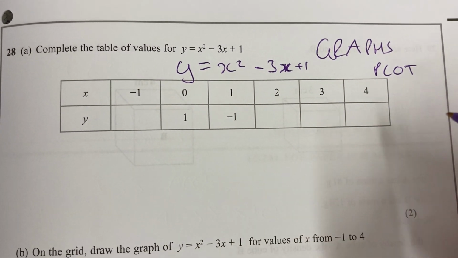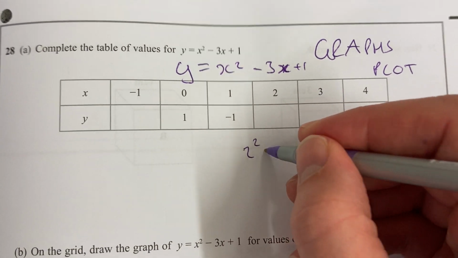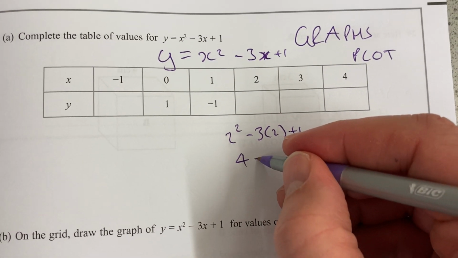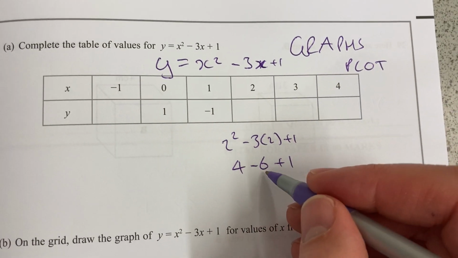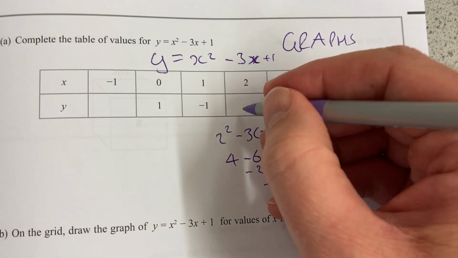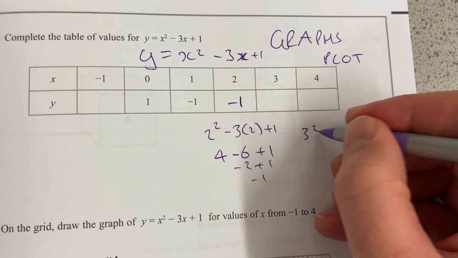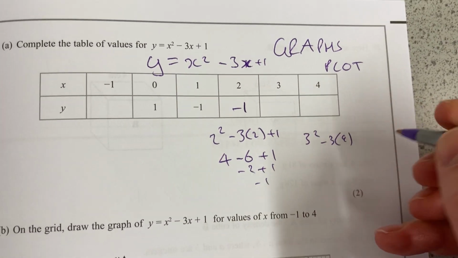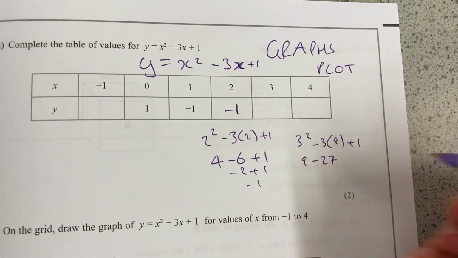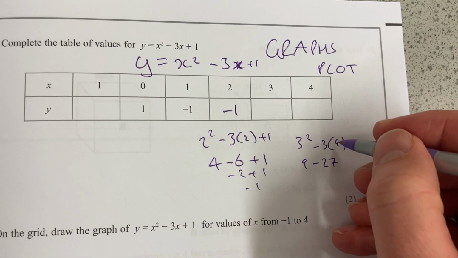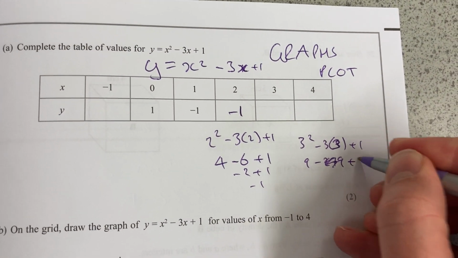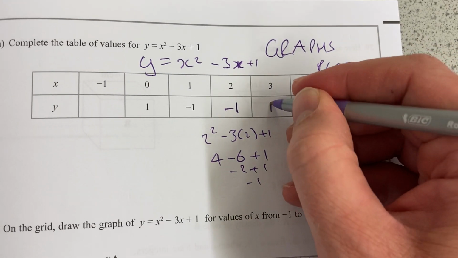I'll do the positive numbers first. 2 squared minus 3 times 2 plus 1 is 4 minus 6 plus 1. 4 minus 6 is minus 2 plus 1. So it's minus 1. 3 squared minus 3 times 3 plus 1 is 9 minus 9, sorry, 3 times 3 is 9, minus 8 plus 1 is 1.